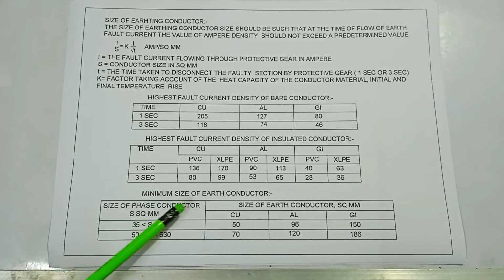Minimum size of earth conductor. Size of phase conductor S in square mm. When S is greater than 35 but less than 50: copper 50, aluminium 96, GI 150.